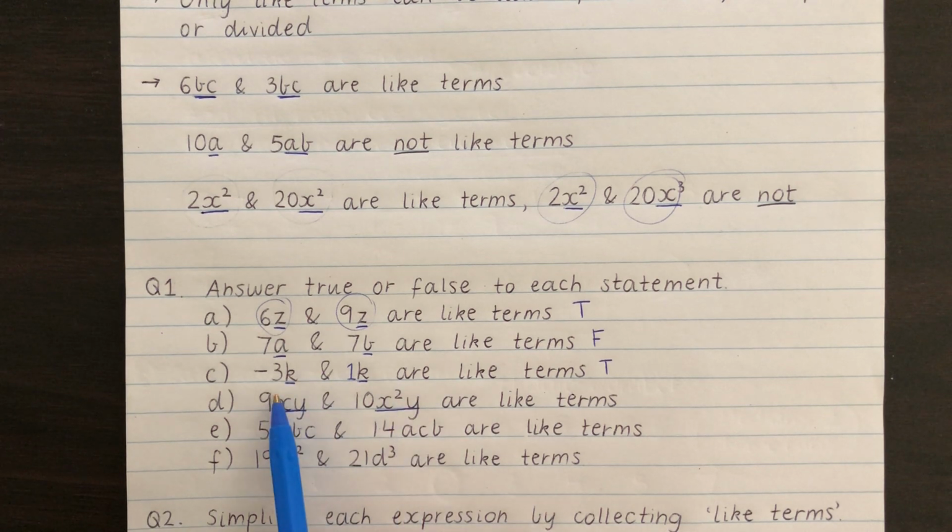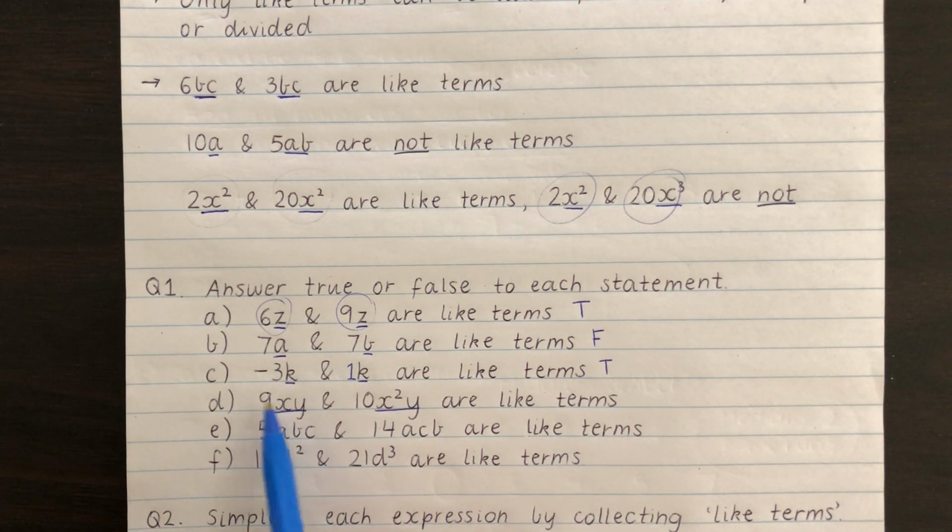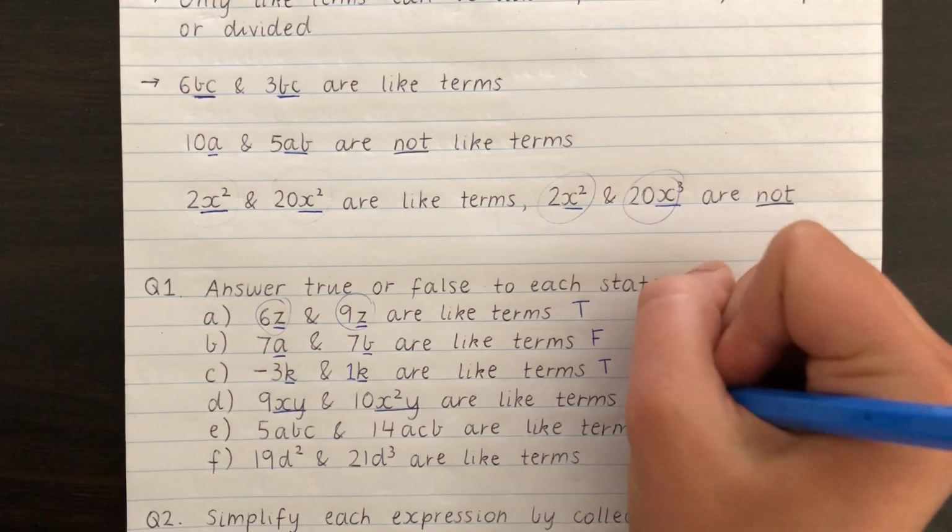They are not like terms. They need to be exactly the same and to the exact same power. The numbers out in front don't matter, but the numbers as powers on top of a pronumeral do matter. And because this x has a 2 in it and this x doesn't, they're not like terms. So yes, the y's are exactly the same, but here we've got an x squared and here we have just x. So overall, this and this are not like terms, so that would be false.